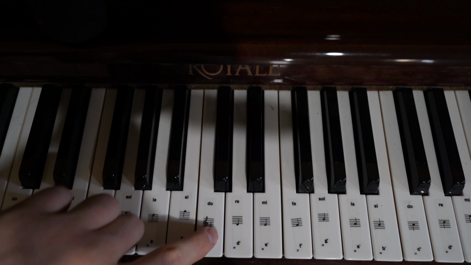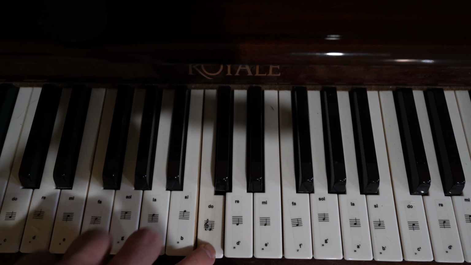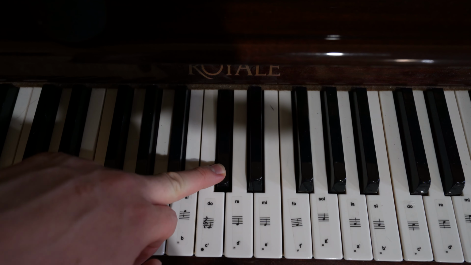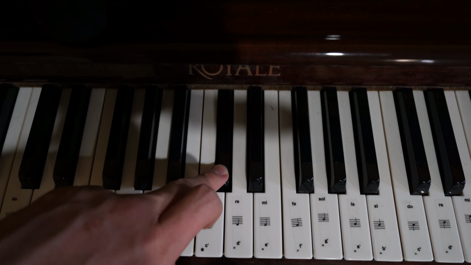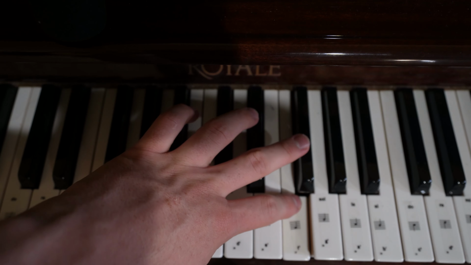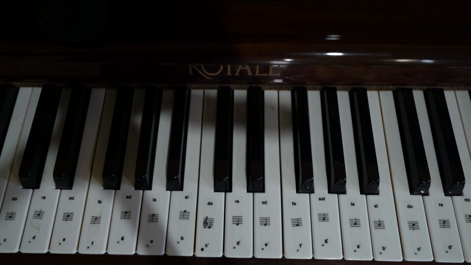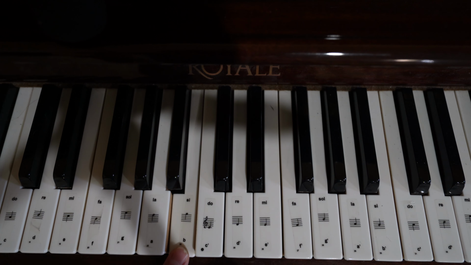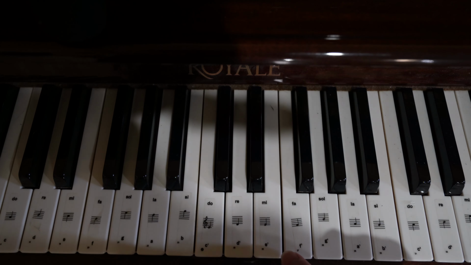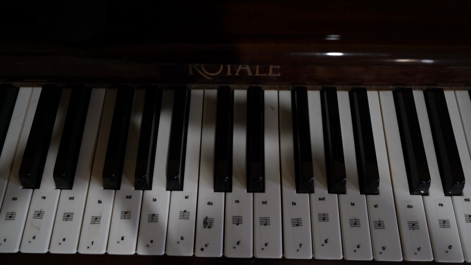For example, if we play a C and move to the right of the piano by 1, that will become a C sharp. So every note you move to the right becomes a sharp. For example, F, move to the right, that becomes an F sharp. The 2 notes that don't have a sharp are B, because there is no black note between B and C, and E. There is no black note between E and F. There is no B sharp and there is no E sharp.